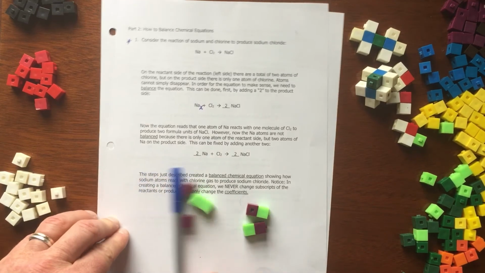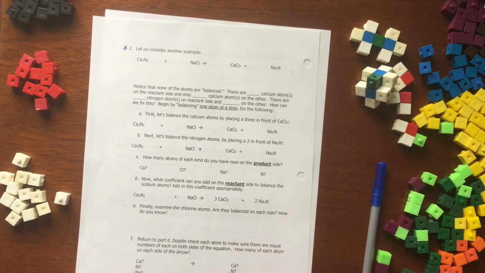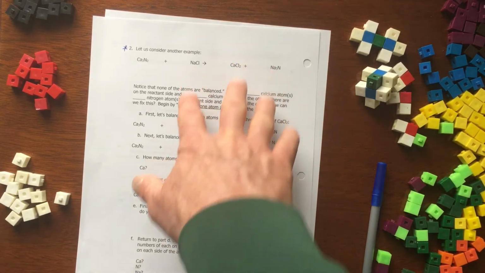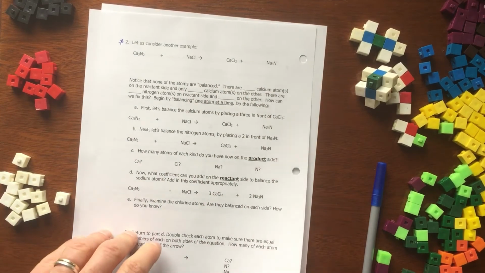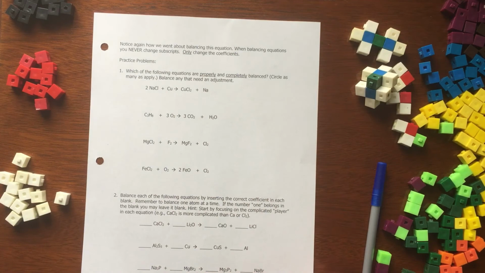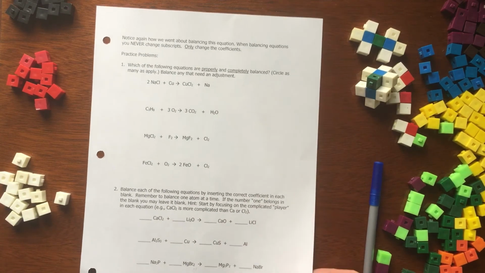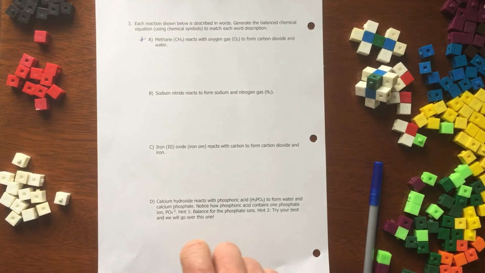Right? All right, then let's look at this reaction. This one actually walks you through how to balance it. So go ahead and see if you can do that yourself. And then similarly here, there's just some practice problems. I'll go ahead and fill this out and put the answers up for you.